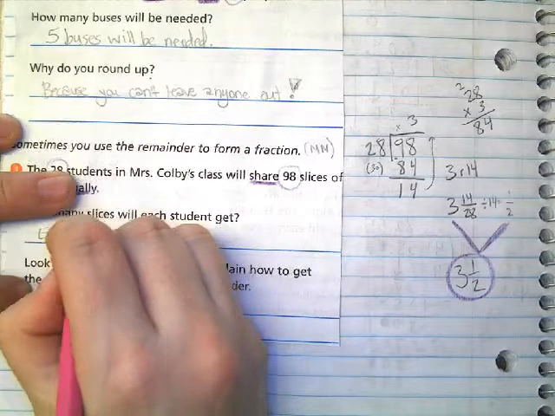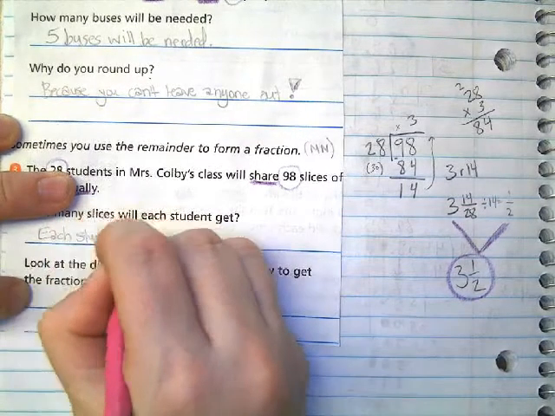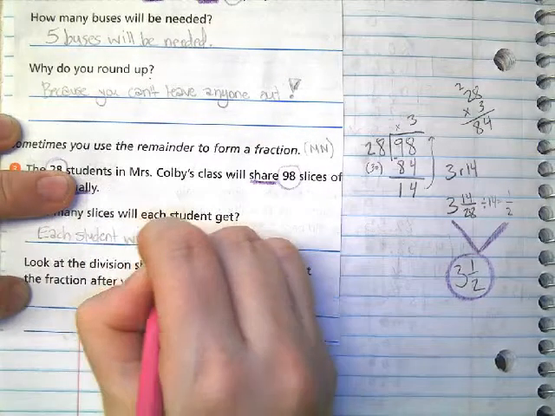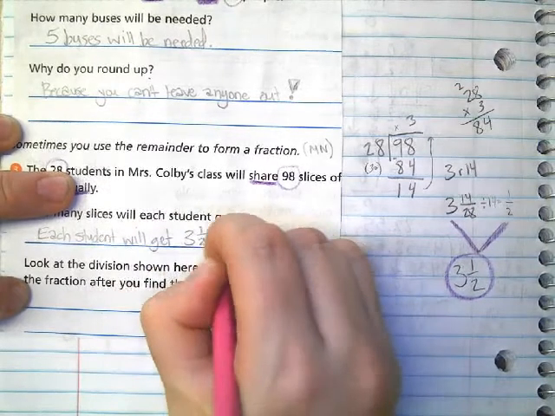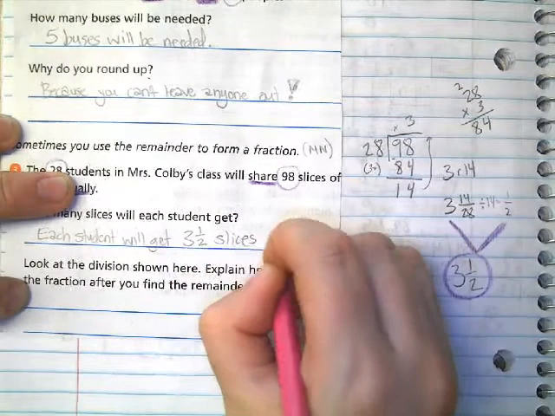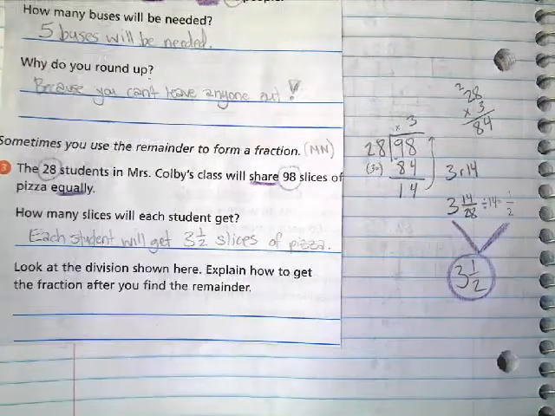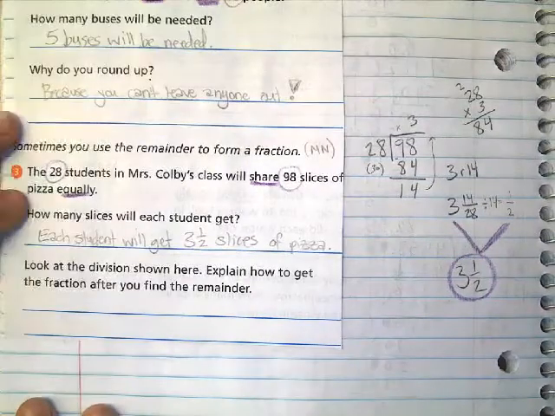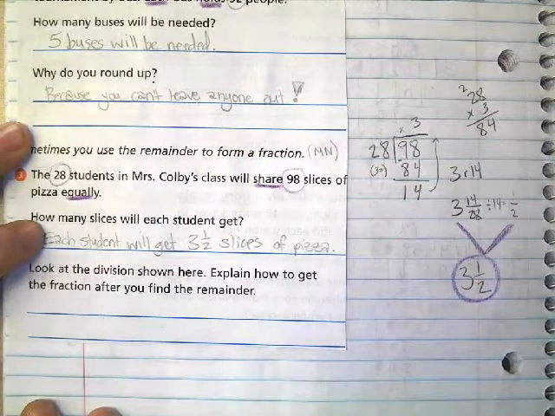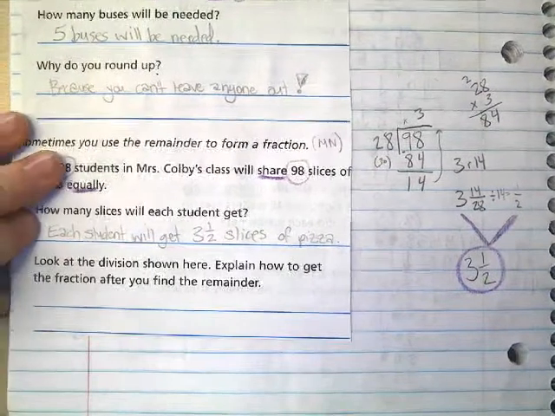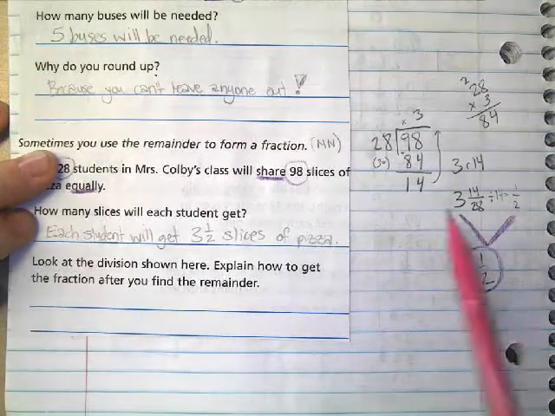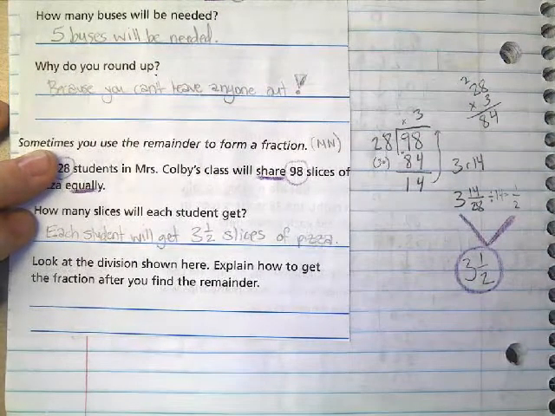So they get 3 and 1/2 slices of pizza. How many slices will each student get? Each student will get 3 and 1/2 slices of pizza.